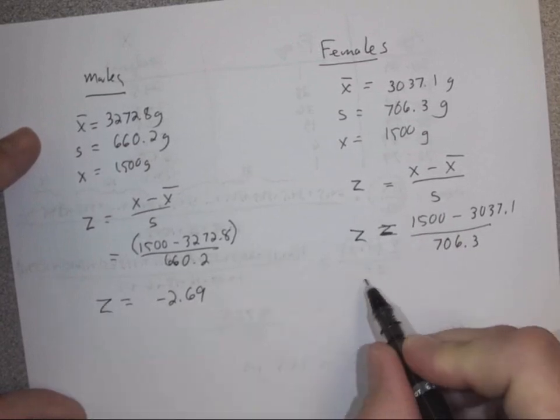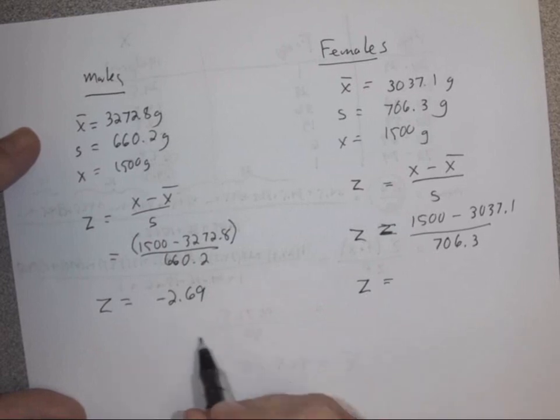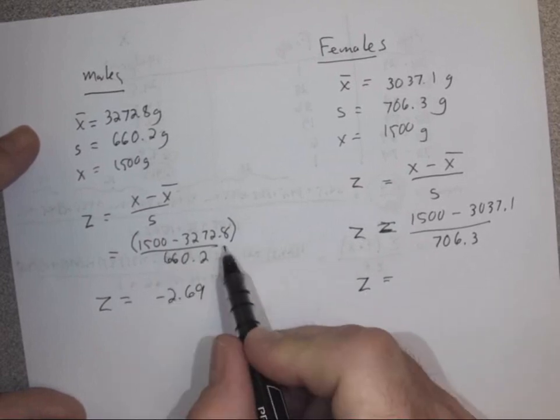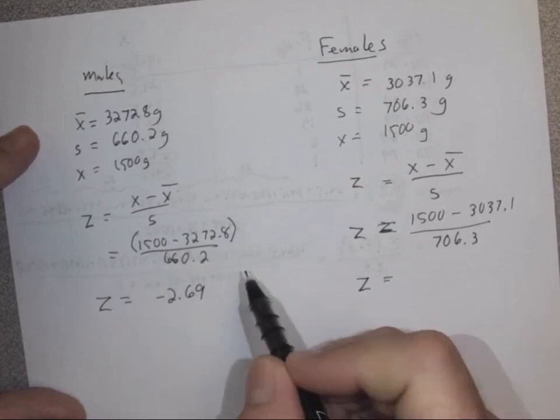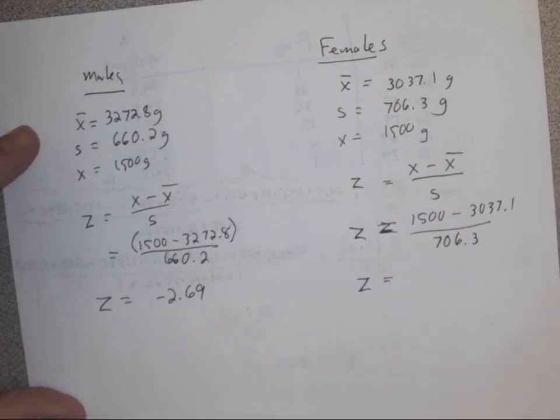So that's the z-score. It's unitless as well. That's why I don't put units on the z-scores. Because the top is grams, the bottom is grams, and grams over grams just annihilates each other. So that's why the units are meaningless, but that actually means that this is a measure of standard deviations, right? So this person is 2.7 standard deviations below the mean, 2.69 to be more accurate. So pretty far below the mean.